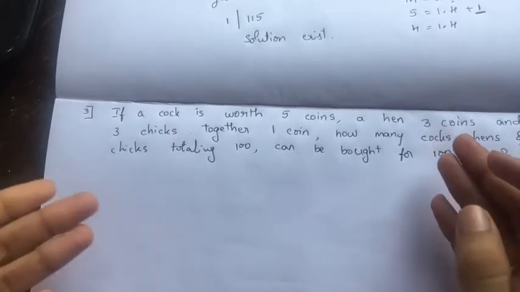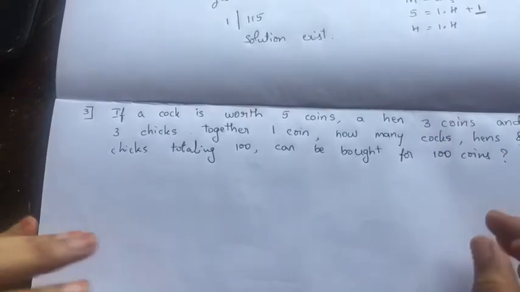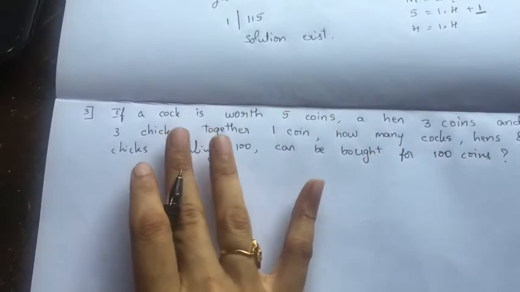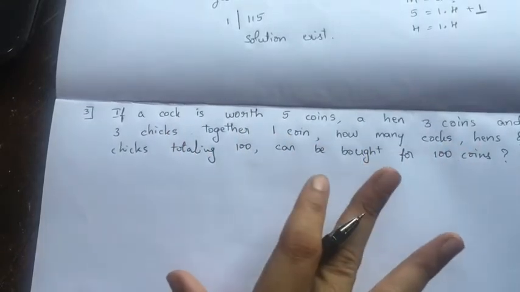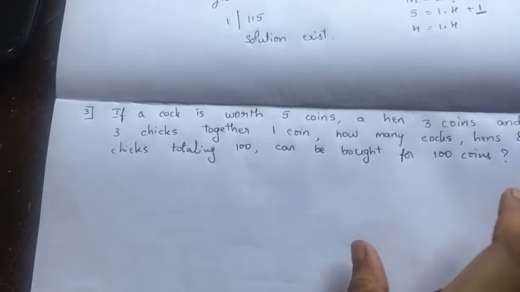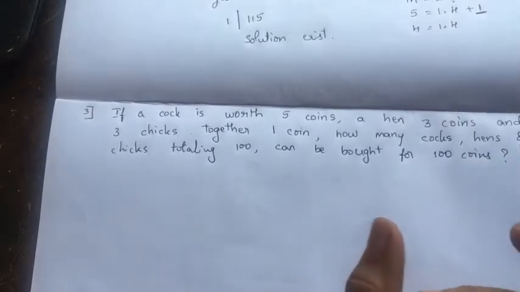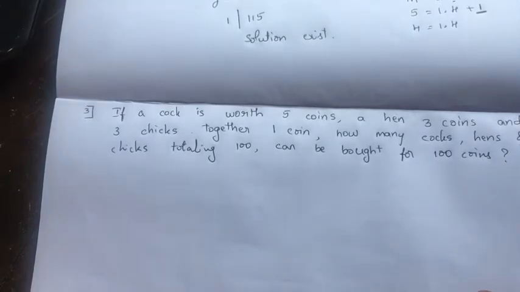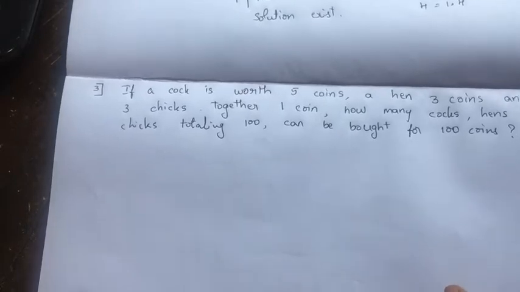I have to write this in terms of equations and then solve the Diophantine equation. Remember one thing: the numbers of cocks, hens, and chicks should be positive. So I have to be careful while solving, and check whether the general solution is giving me positive values.